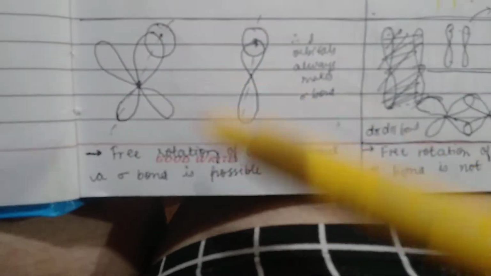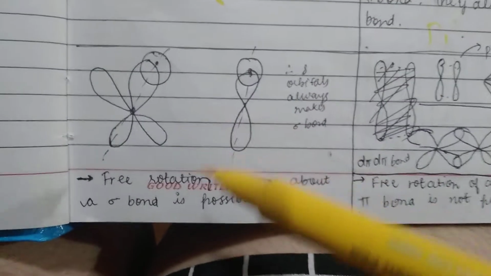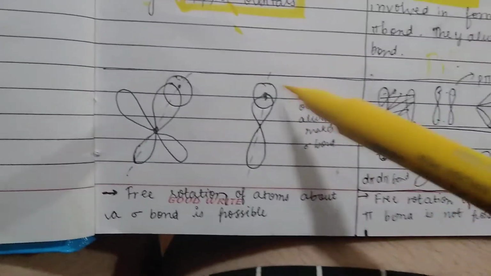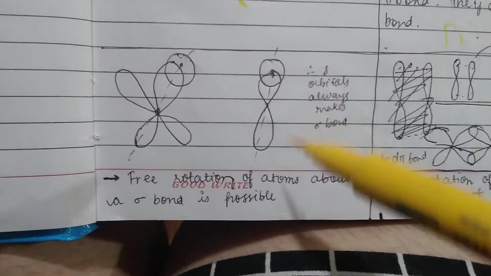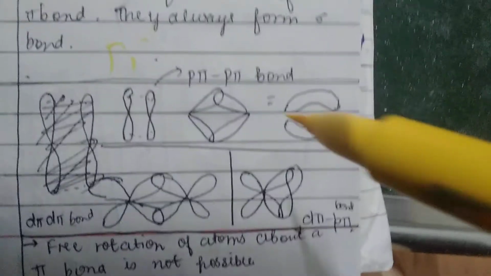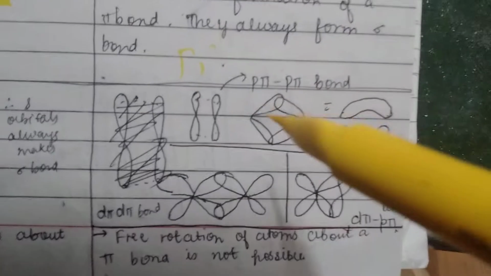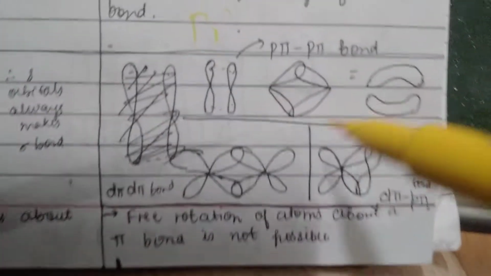Some structures are given, like this is a d orbital overlapping with an s orbital. So this is s and d overlap. And this is an s orbital and this is the p orbital, so this is sp overlap. Whereas when we come to the pi bonds, p pi bonds, there comes a different overlap.